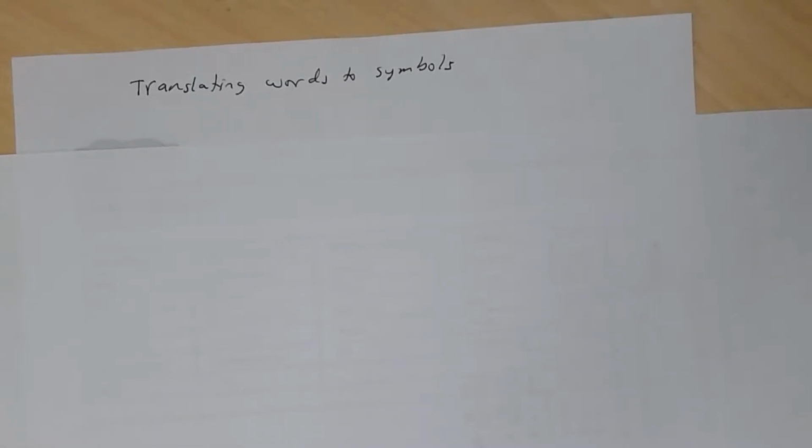Okay, so in this lesson, we're going to talk about translating words into symbols, so words to symbols. You're going to be given a mathematical statement in words, and you're going to have to write it as an equation or an expression. Okay? All right, so you can see what that means in a little while.